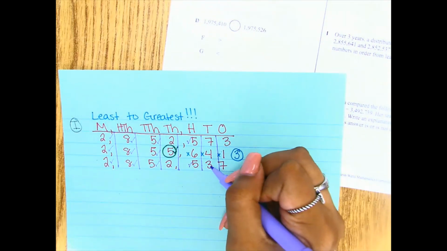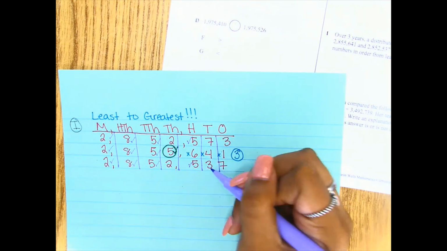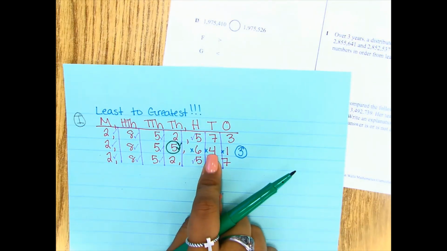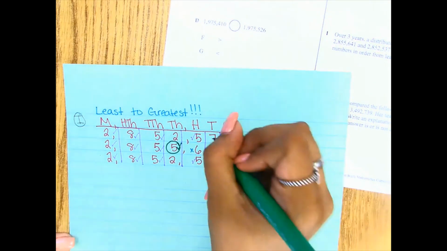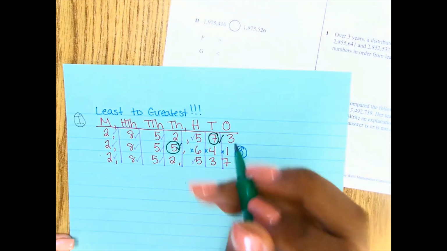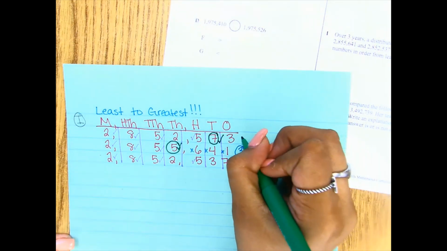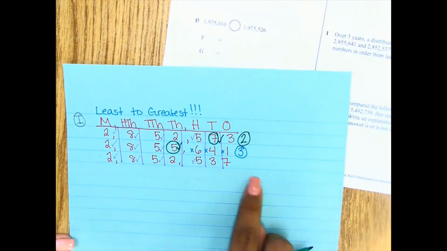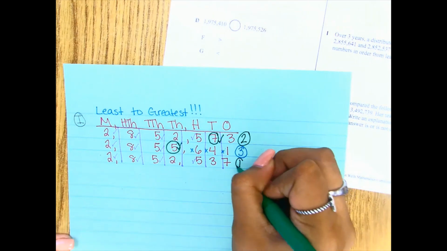Which one of these two is greater? We're not looking at the 4 anymore, remember that. I have an X on it, we're not looking there anymore. My 7 is greater, so I'm going to circle my 7, put a check mark there. So I know that this is my second greatest, so I'm going to write a 2 here. Now which one is my least? Right here, and we're going from least to greatest.